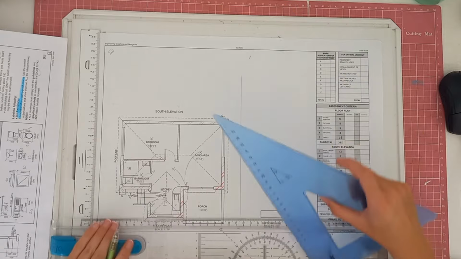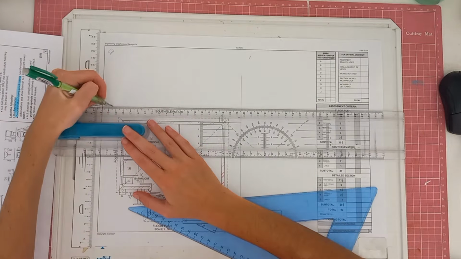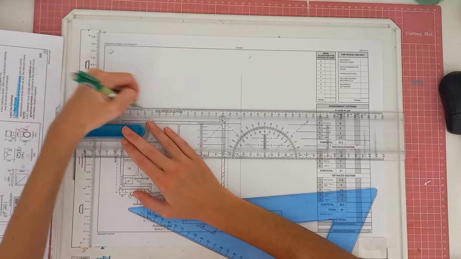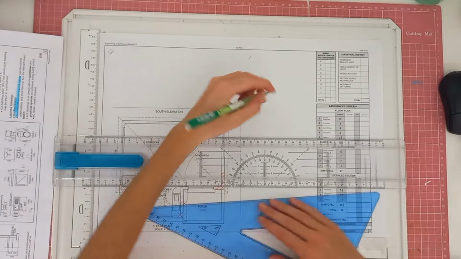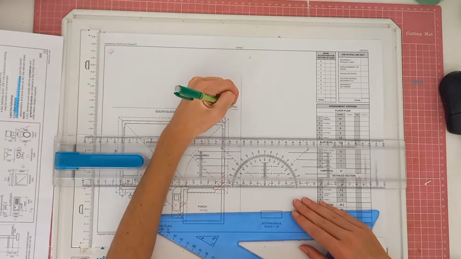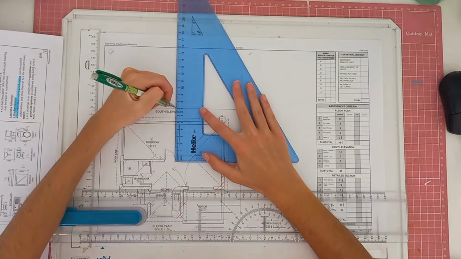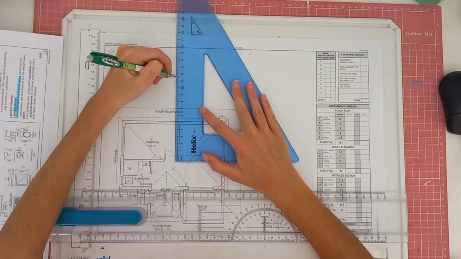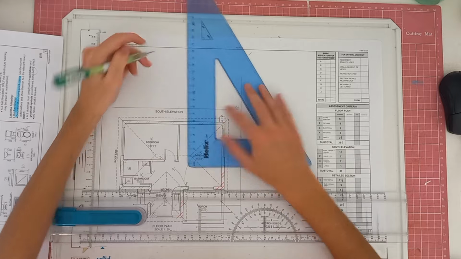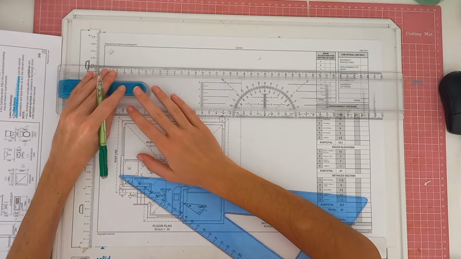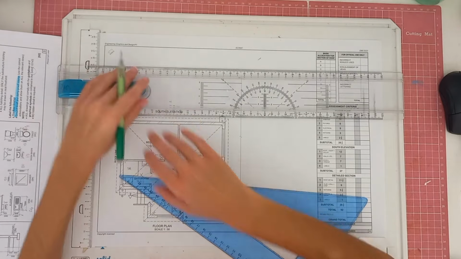Okay, so we're going to make a line about there. So that will be our ground line. So we're going to start by labeling ground line. Again, we're going to measure 6 going up, so we have 1 2 3 4 5 6. Okay, and then you can just start by making a line like that.